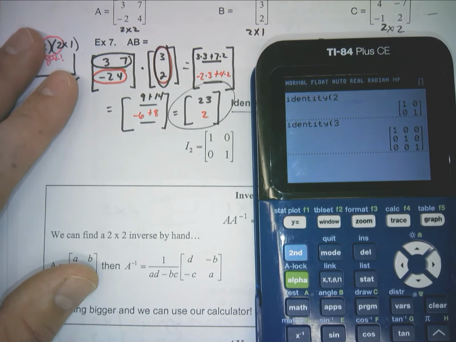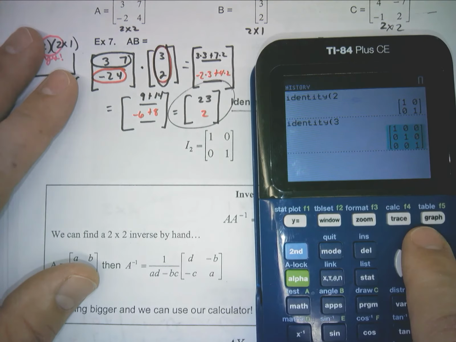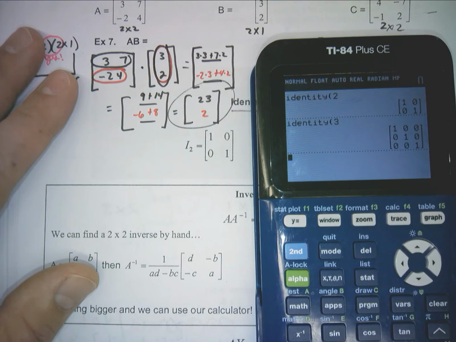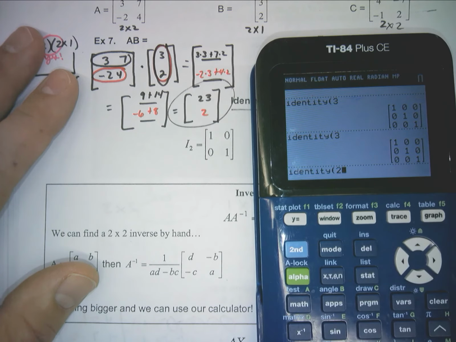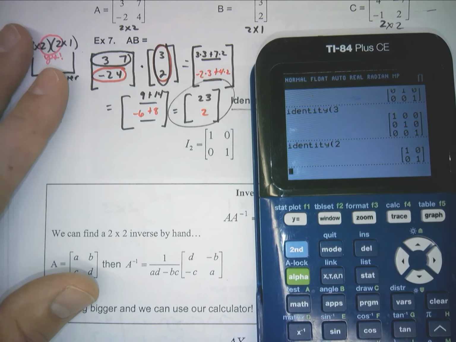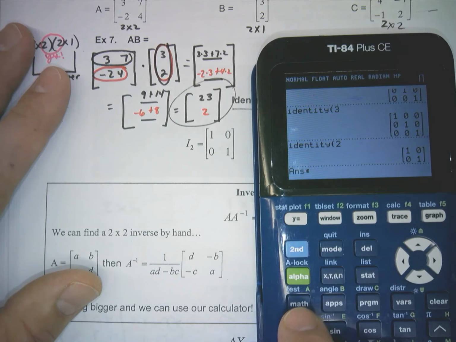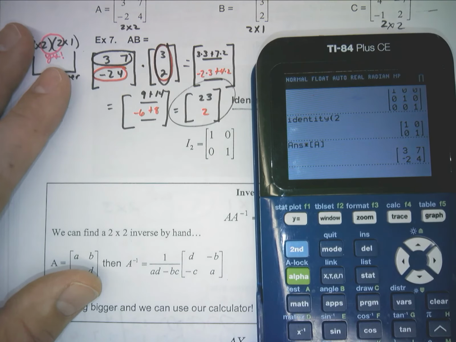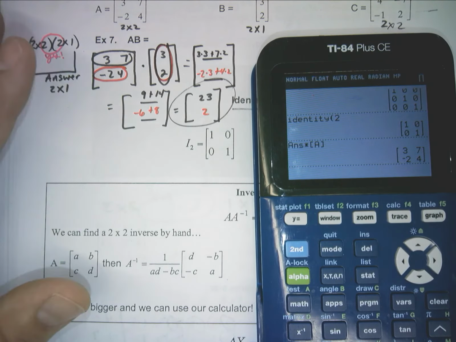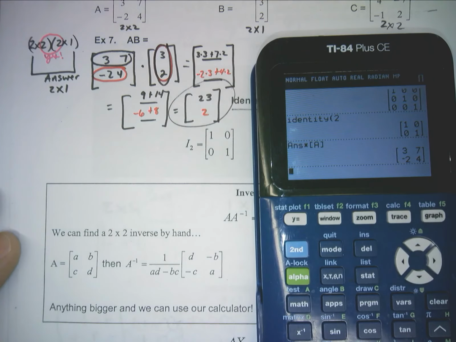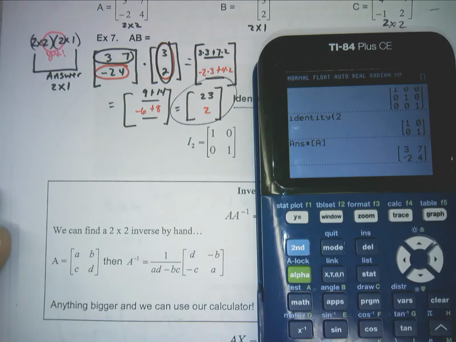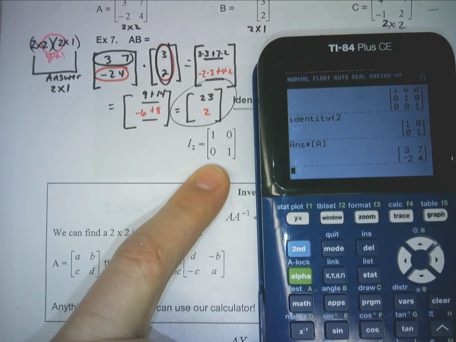That gives you the 3 by 3. Okay. And now if I take this matrix, and let's make this 2 again. If I take this identity matrix, 2, and I multiply it by A, second matrix A, it gives me the exact same matrix. So this matrix times any 2 by 2 matrix will give it back itself, or any 2 by 1 or 2 by whatever. So that's called the identity.